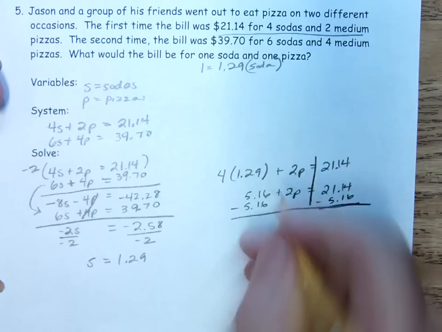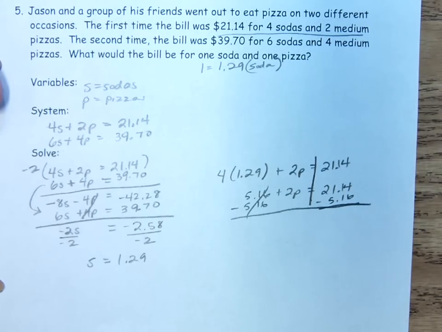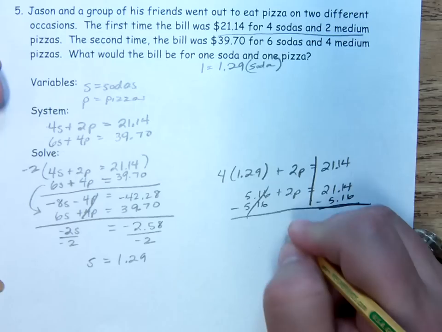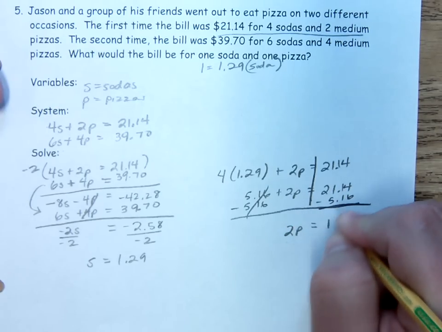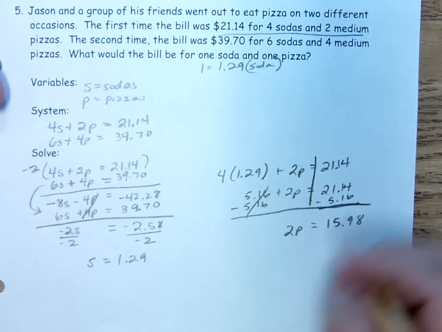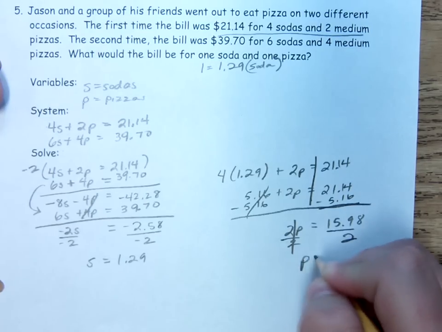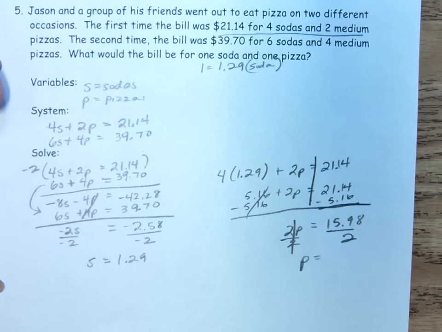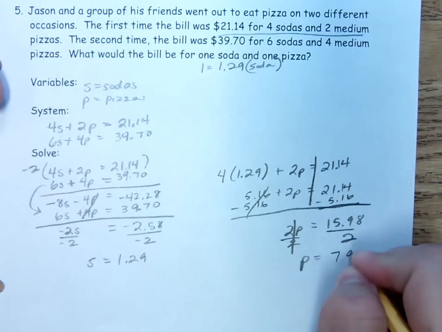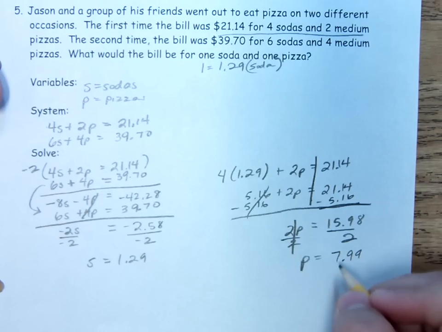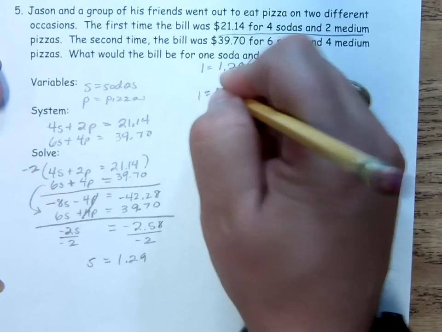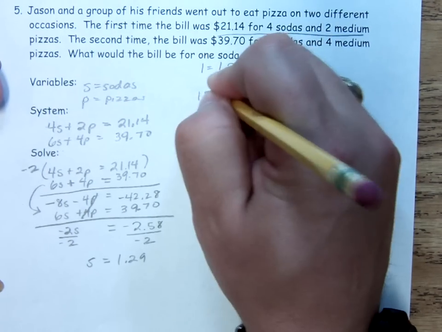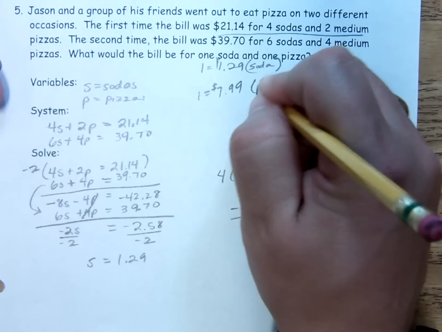This is going to cancel out here. 21.14 minus 5.16 is going to leave you with 2P equals $15.98. Divide both sides by 2. P equals $7.99. So one pizza is $7.99, and that's a pizza. Okay.